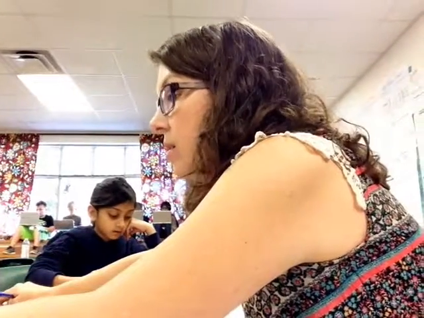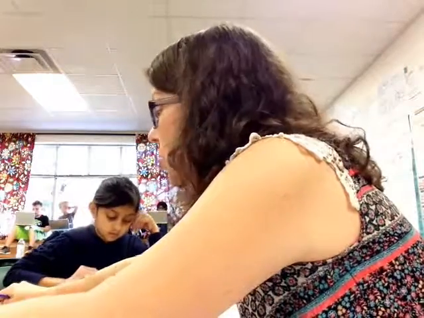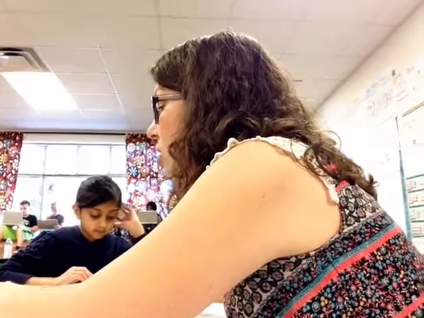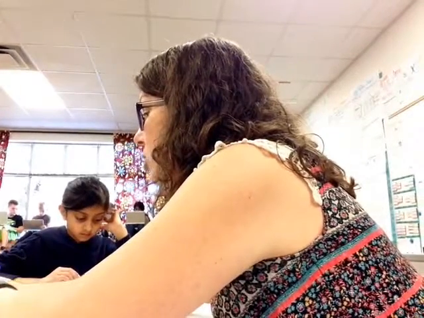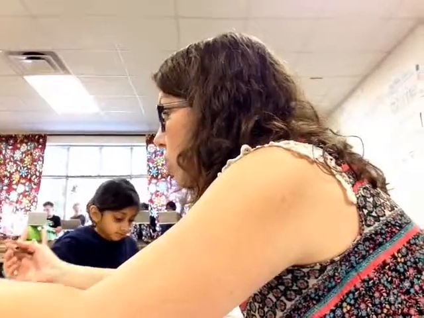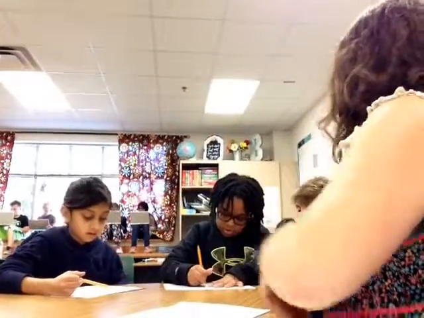Perfect, girls. Excellent job. Now what y'all are going to do, you're going to take your shapes and imagine if you put them together as a composite shape. What would the area be if we put them together? So now you two work together to find that out.